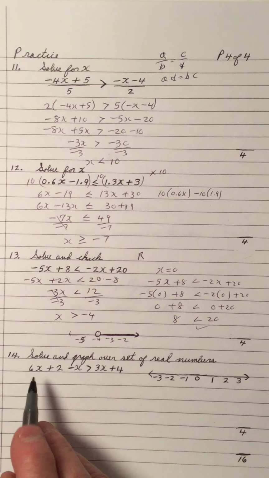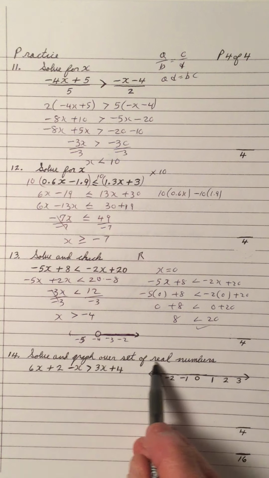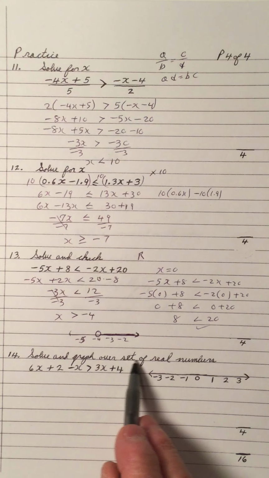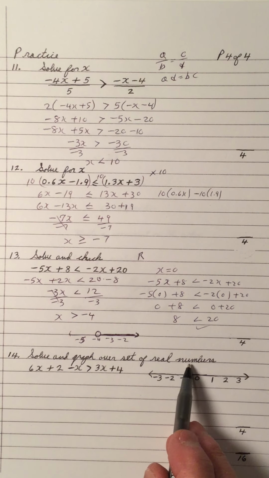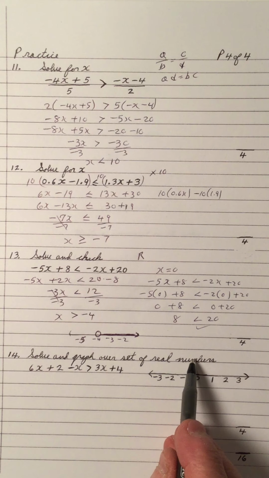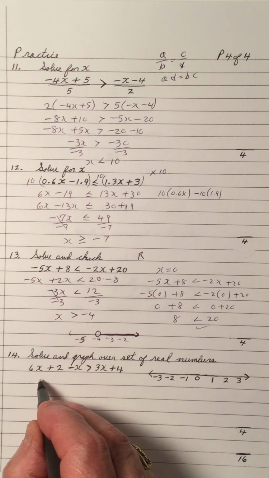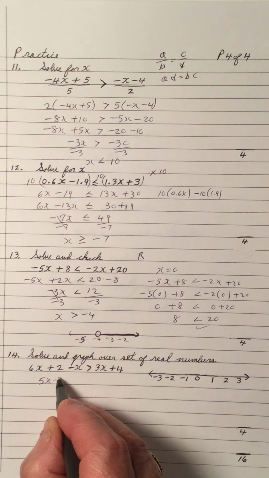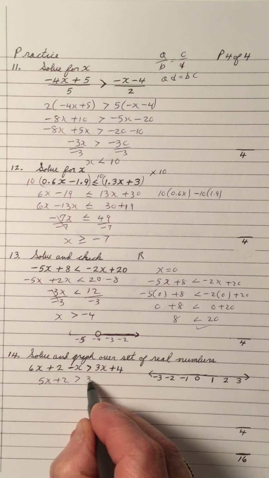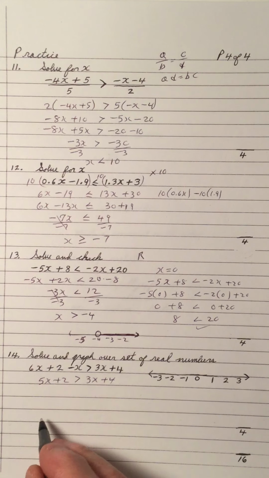And the last one, number 14. Solve and graph over the set of real numbers. So now I'm telling you, you got to use a set of real numbers when you solve these. Let's simplify the left side first. So that's a 5x plus 2 greater than 3x plus 4.